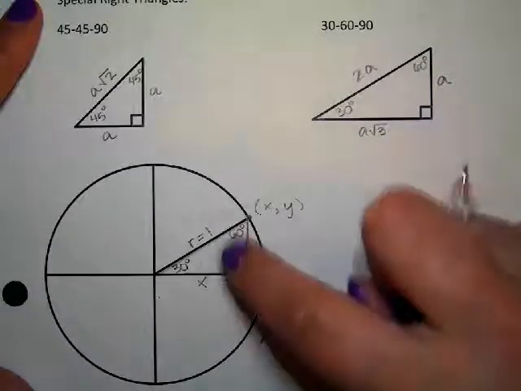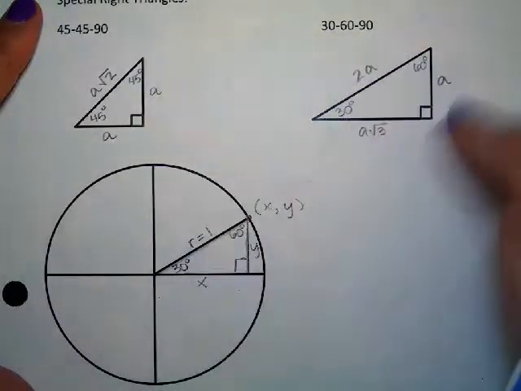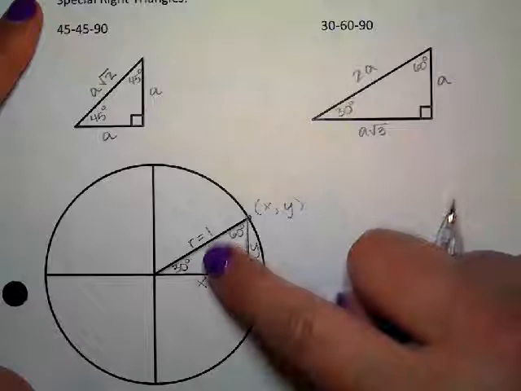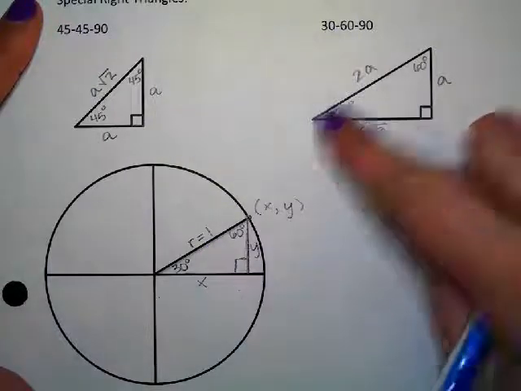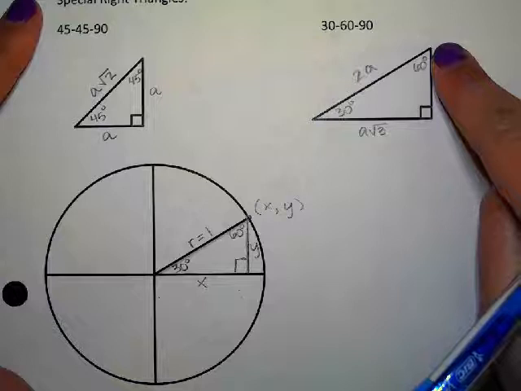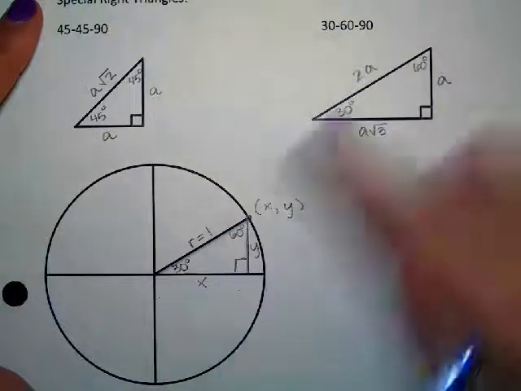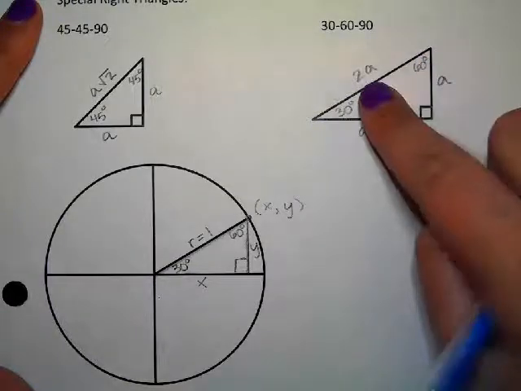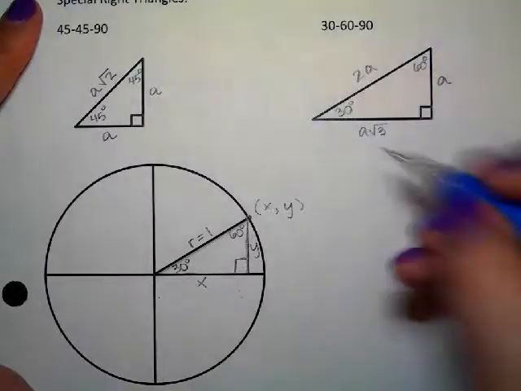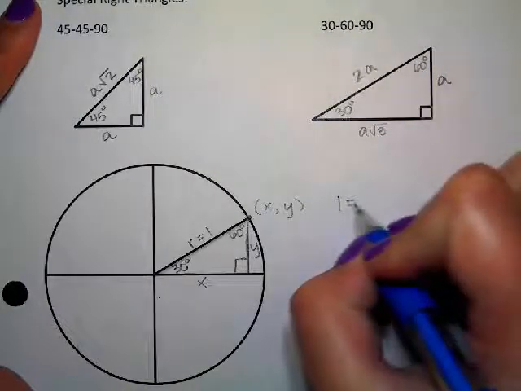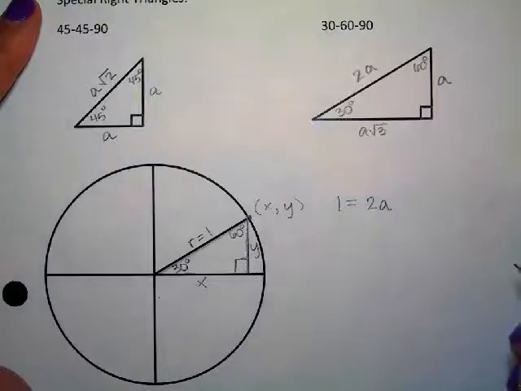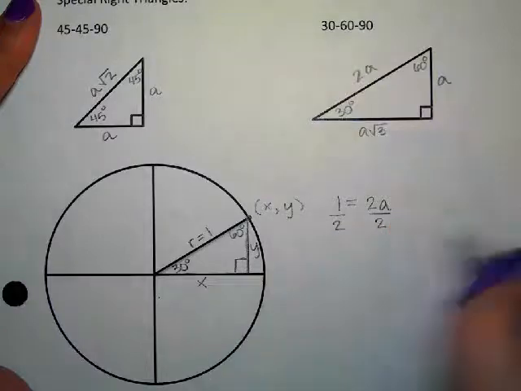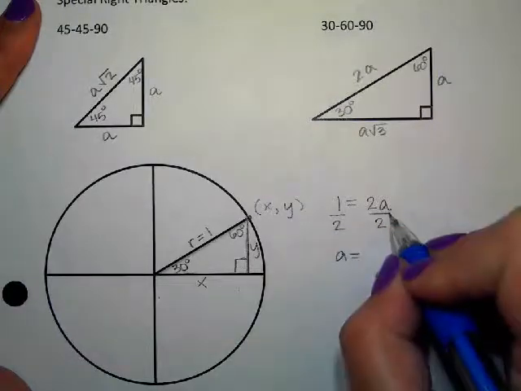So what I can do now is, since I know this is a 30-60-90 triangle, then I know that the three sides are going to have this relationship here, where it's going to be A, 2A, A root 3. And because it's on a unit circle, I know that the hypotenuse is a length of 1. So if the hypotenuse is a length of 1 and the 1 equals the 2A side, then I can solve for A and figure out what the measurements of all three sides are. So I'm going to say 1 equals 2A. So I'll go ahead and solve for A. I'll divide by 2, divide by 2, and so A equals 1/2.